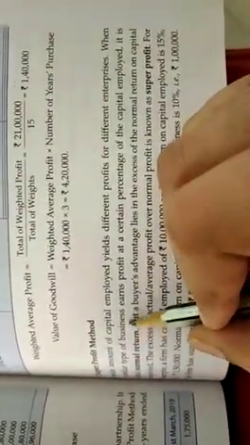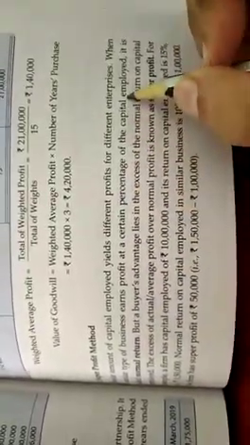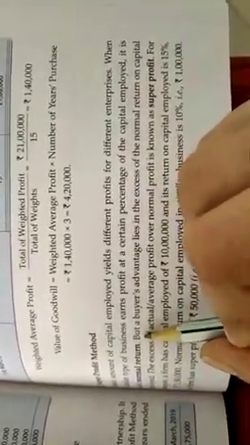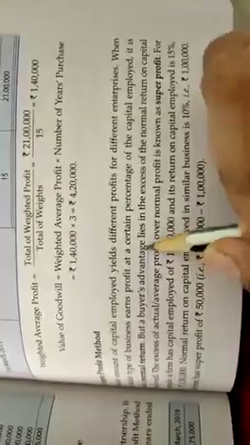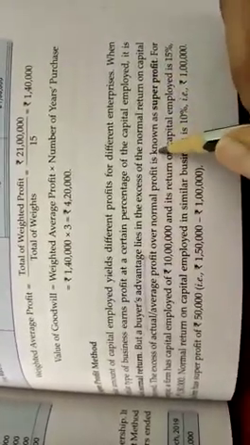When a business earns a certain percentage of profit on a certain percentage of capital employed, it is called normal return. But when the buyer's advantage lies in the excess over normal return, it is known as super profit.